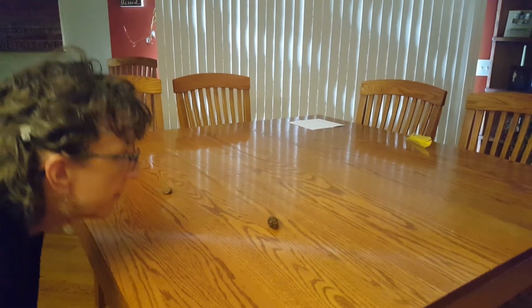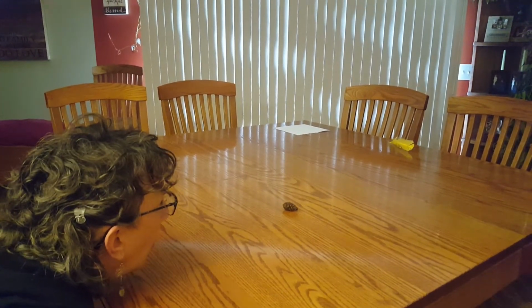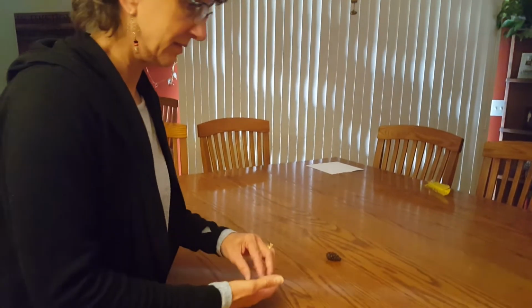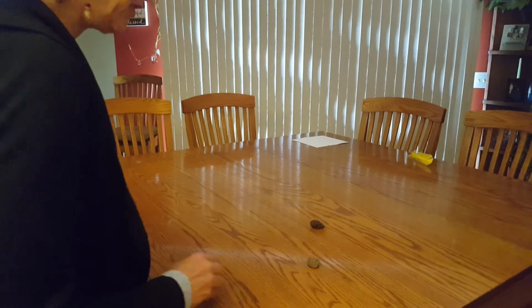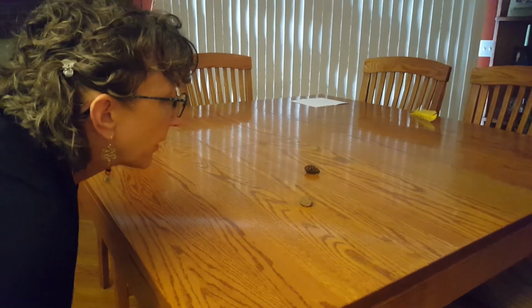All right, here's that little pine cone. Was that what you thought would happen? Okay, this is really heavy. I don't think I have enough wind to move that one. That's my prediction. That one's not going to move. But here we go.